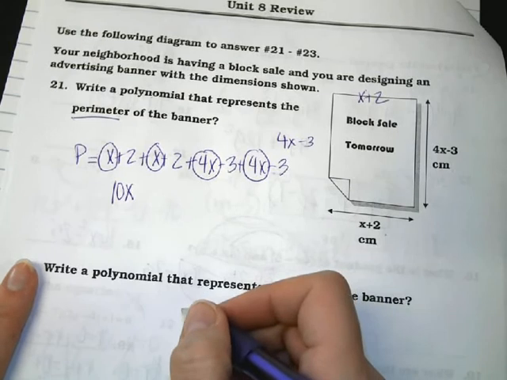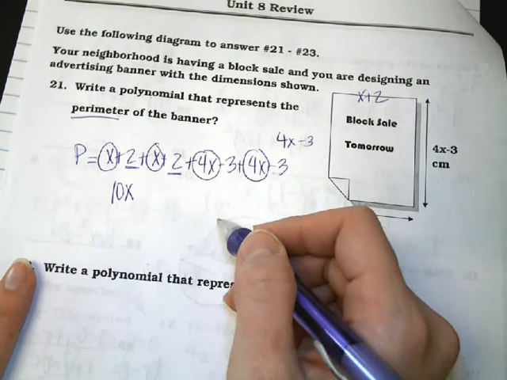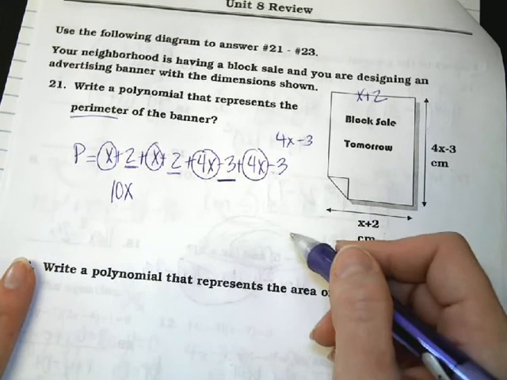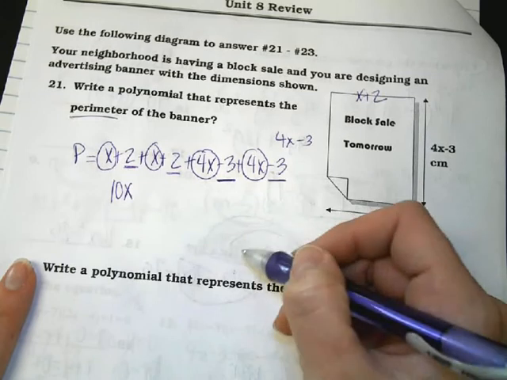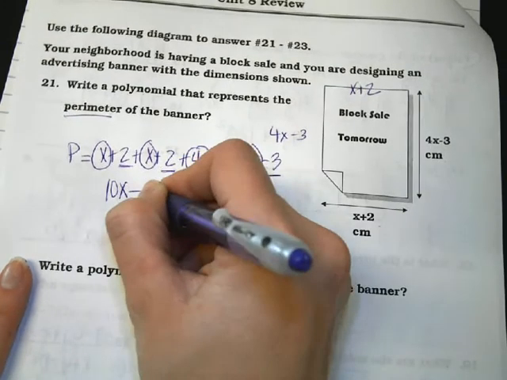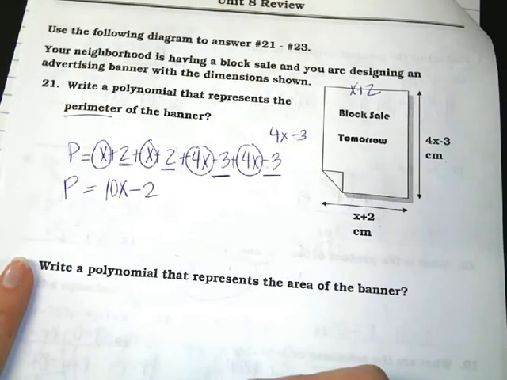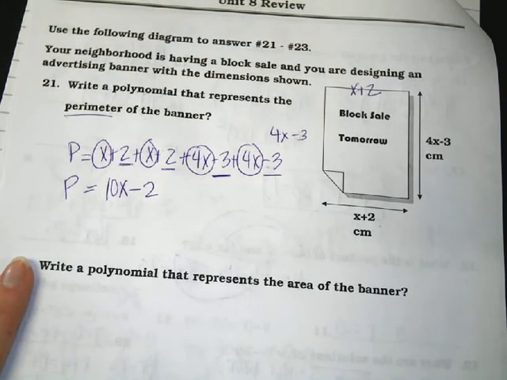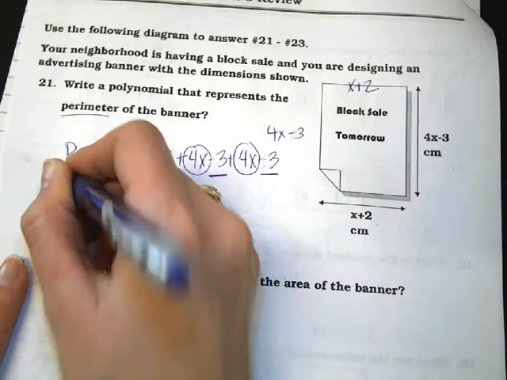Then I combine my whole numbers. 2 plus 2 is 4. 4 minus 3 is 1. 1 minus 3 is a negative 2. So I get P equals 10x minus 2. This is the simplest it can be because I haven't been given what x is. So this is my polynomial that represents the perimeter of the banner.